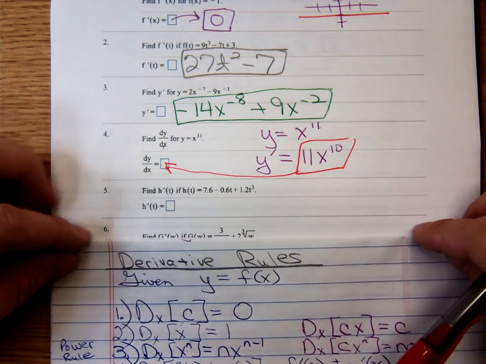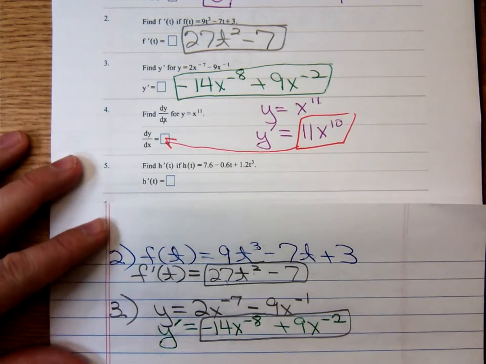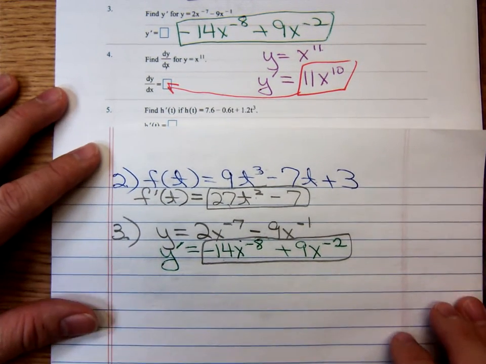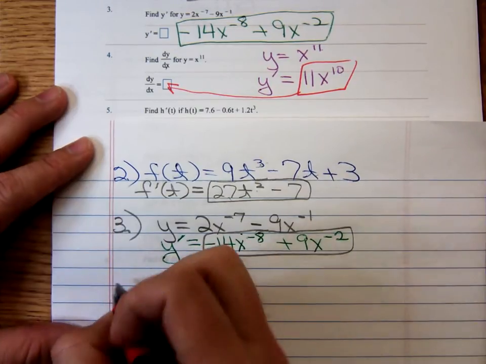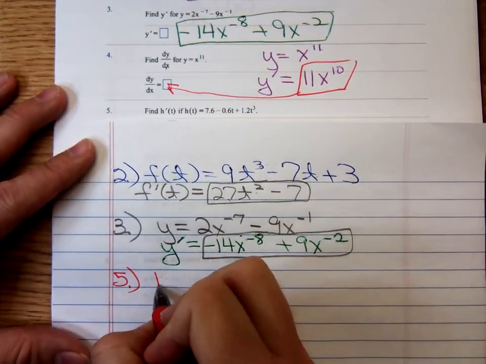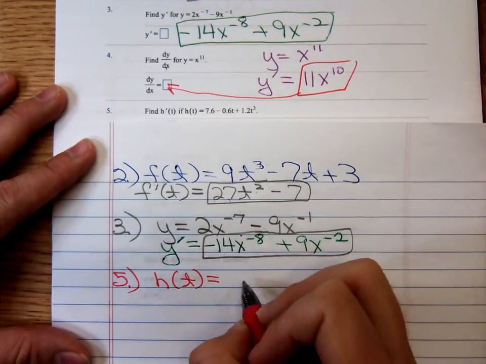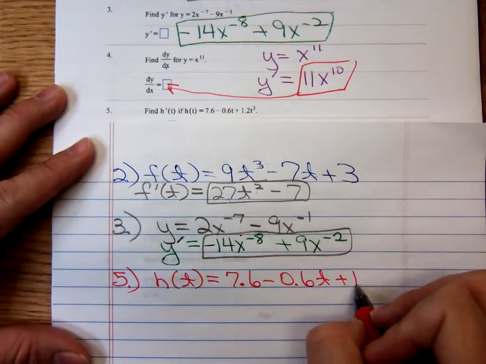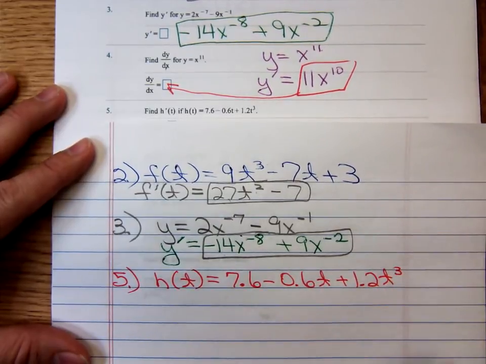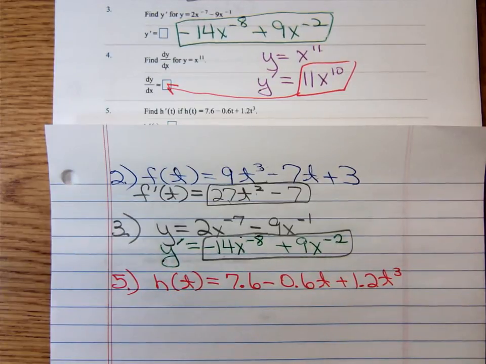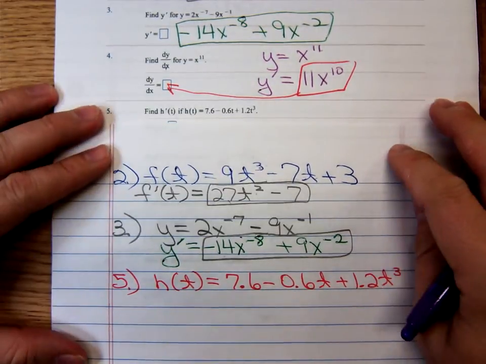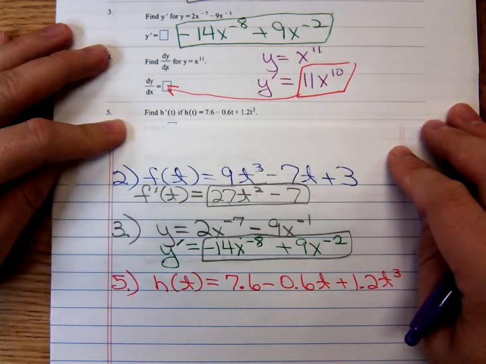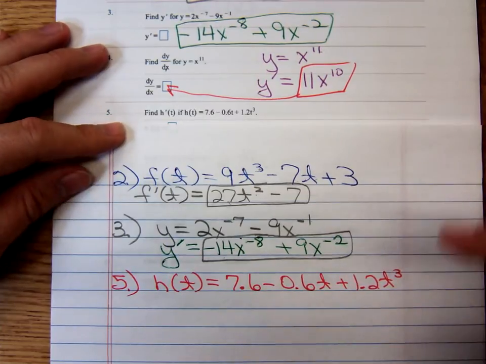Okay, number 5. Look at number 5 right here. Oh, that writing's so small, let me recopy it now. Number 5. They give us h of t is equal to 7.6 minus 0.6t plus 1.2t cubed. And they want us to find h prime at t. So once again, they're asking us to do what? To find the derivative. So h prime at t.